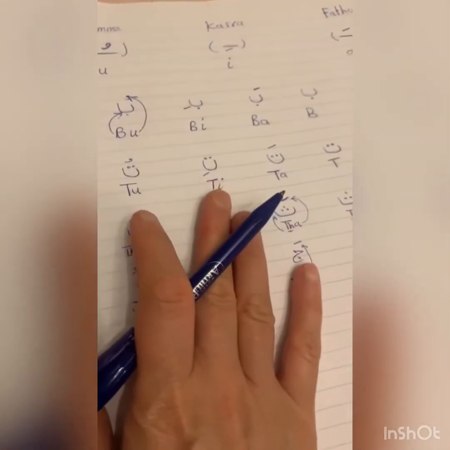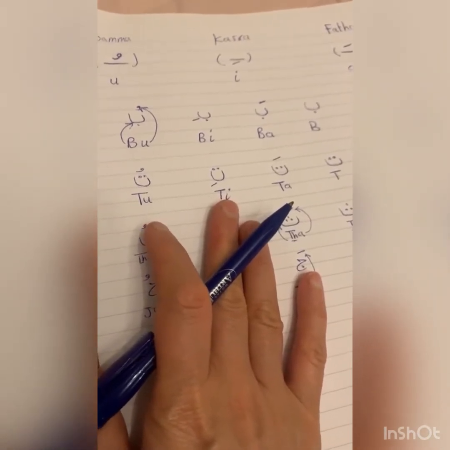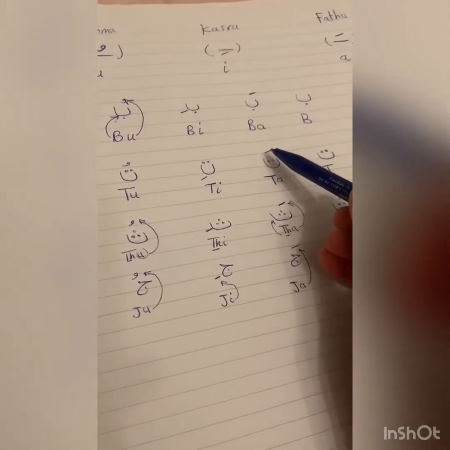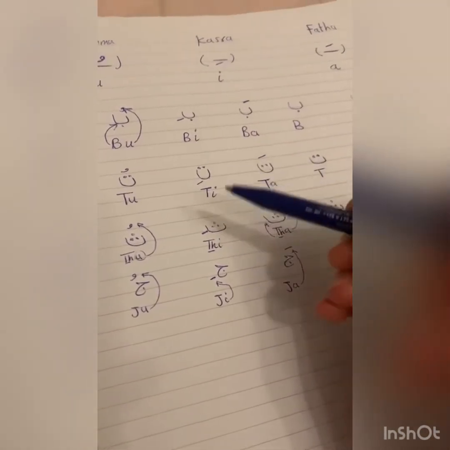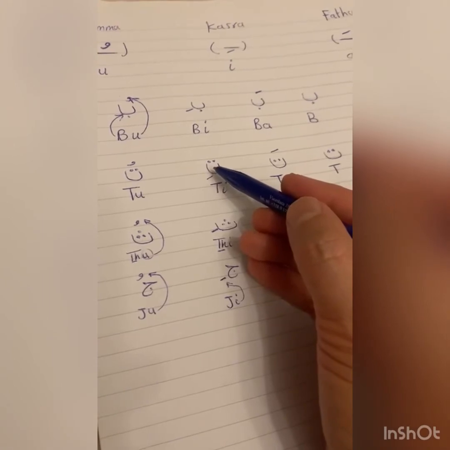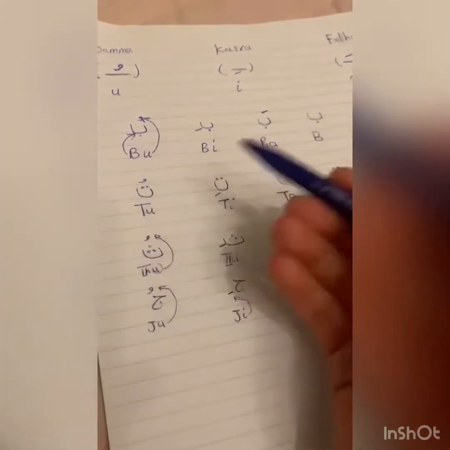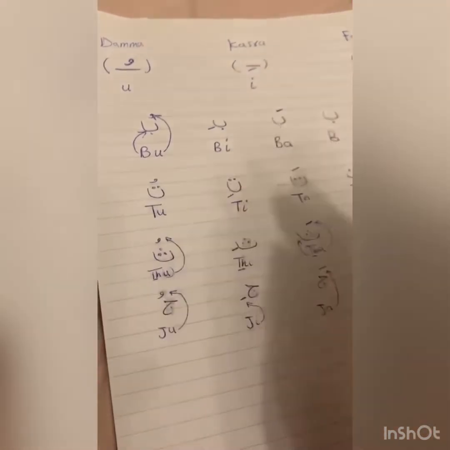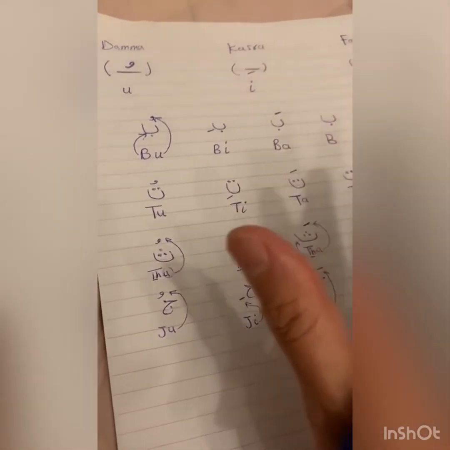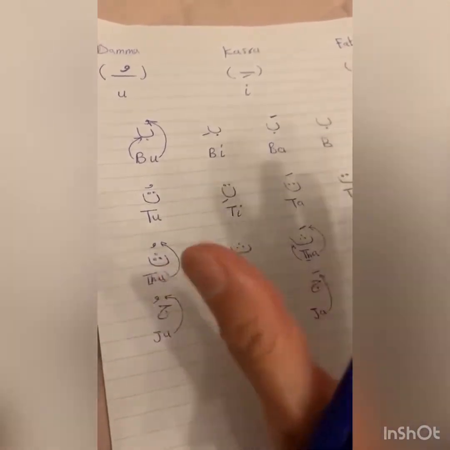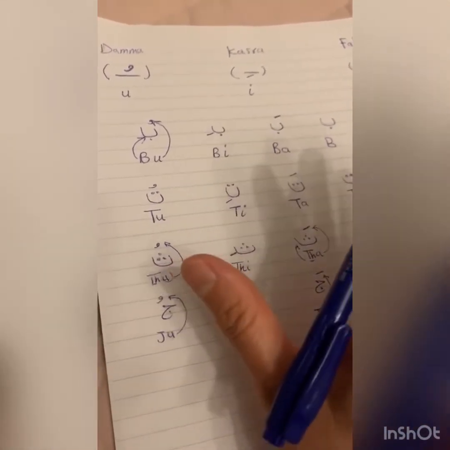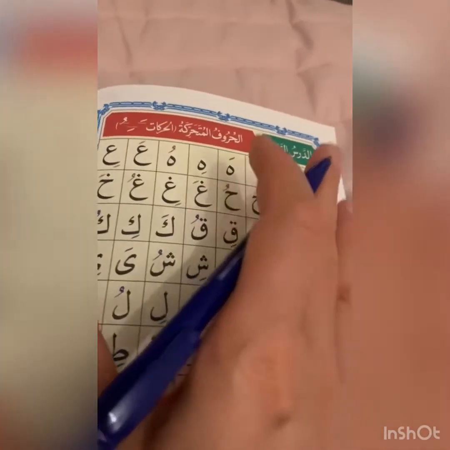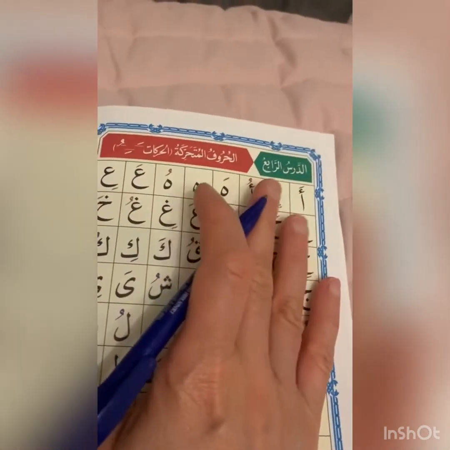So we have some lessons in Quran teaching. Separately, we have Arabic letters with fatha. In another lesson, we have Arabic letters coming with kasra. In another lesson, we have Arabic letters coming with damma. In three different lessons. It's up to you if you go through each vowel sign separately or if you go through all of them in one lesson.